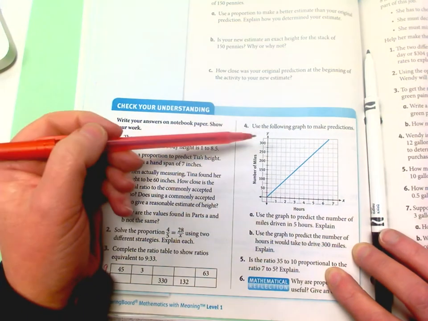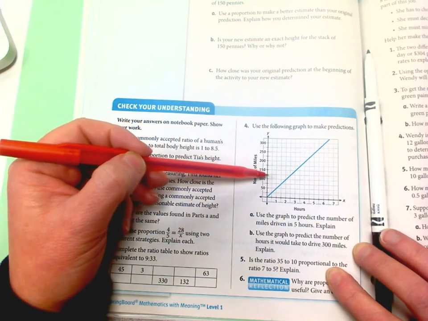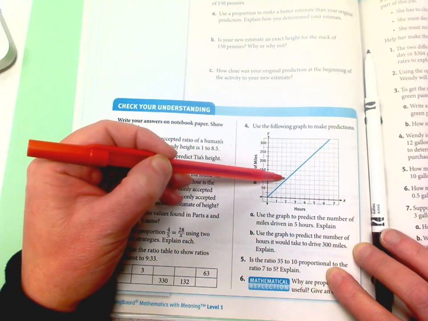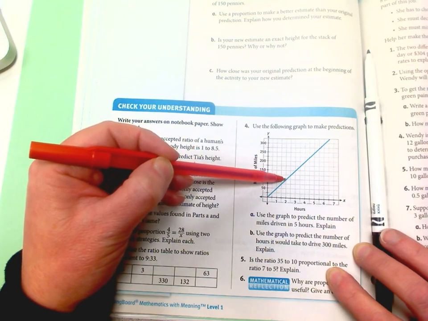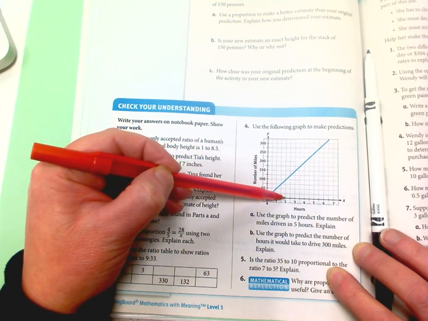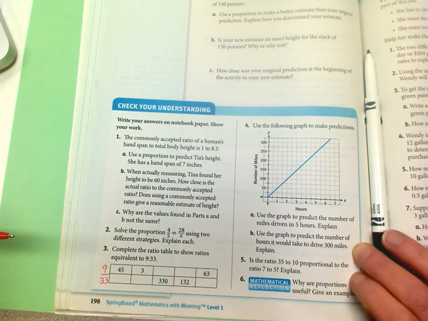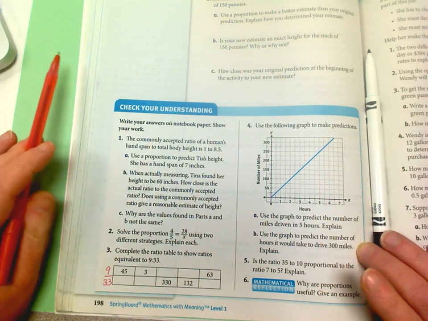Or they could say, how long did it take you to travel 100 miles? Find 100, go over to where it crosses the line, and you can see, oh, it took us 2 hours. Hopefully that will help you with your questions on proportional relationships.